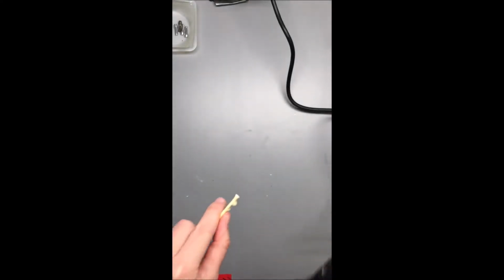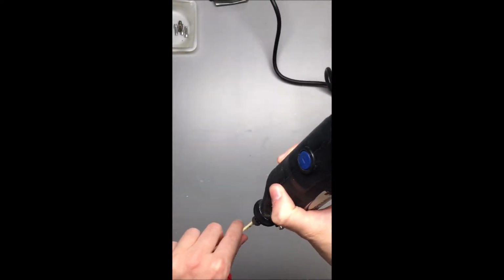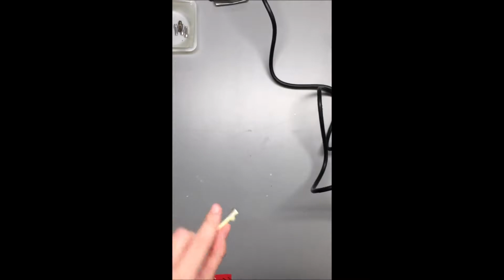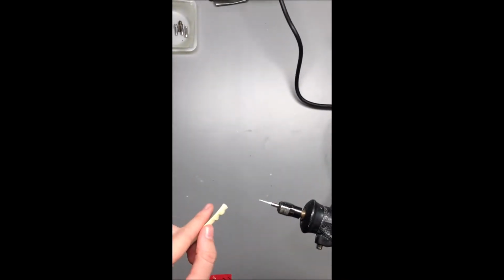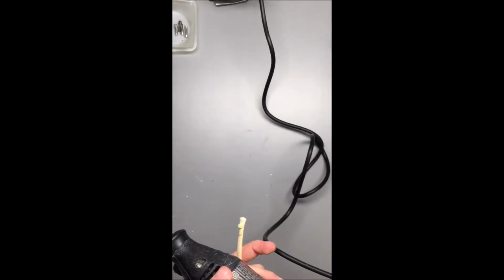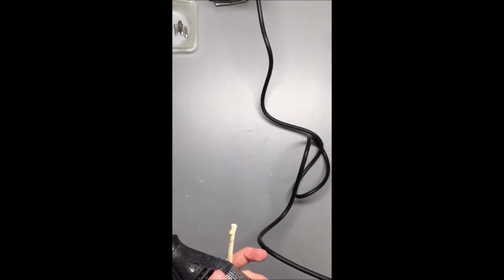But I've found that the best way to remove the epoxy, if you absolutely have to, is you move along the surface of the bone with a diamond burr and just take it off piece by piece. It's going to get really hot. It's also going to probably melt, and you just have to take it off really slowly.